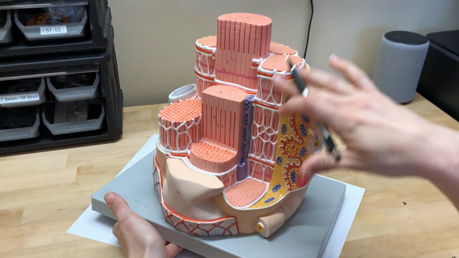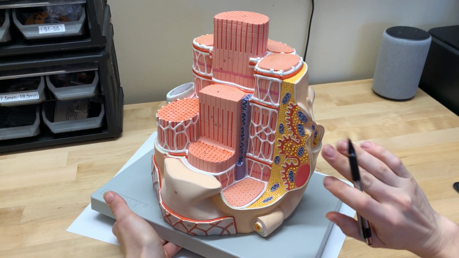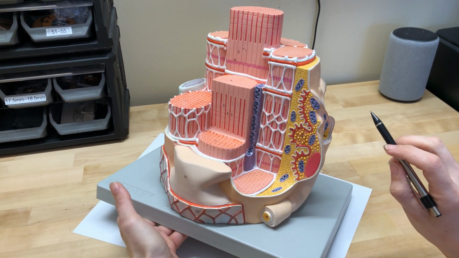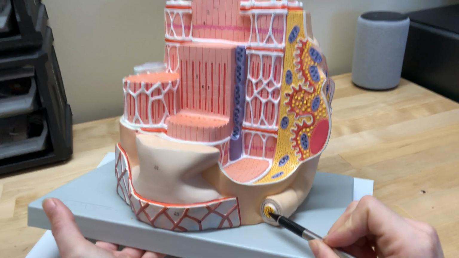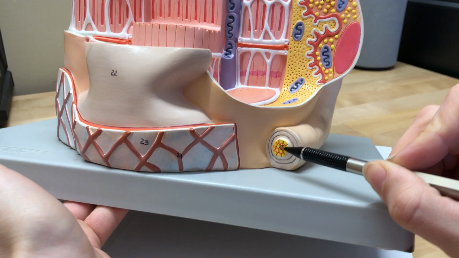Okay, so this is a skeletal muscle cell. Let's go through and identify as many structures as we can. First off, this right here, this is the axon of a motor neuron.